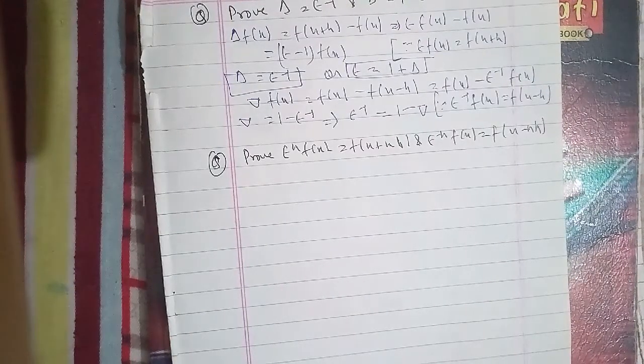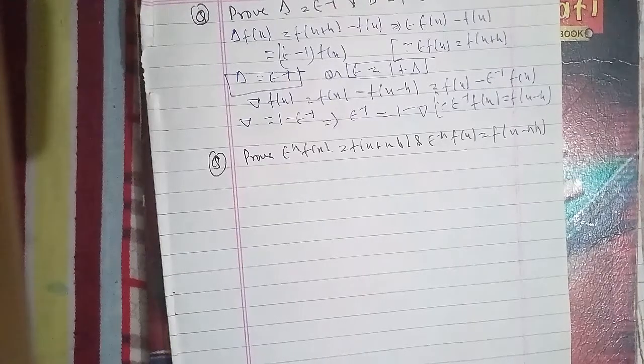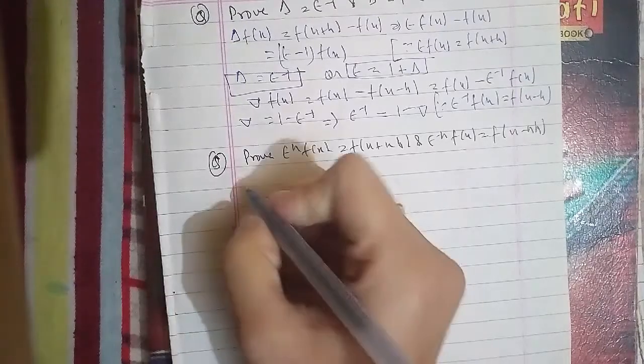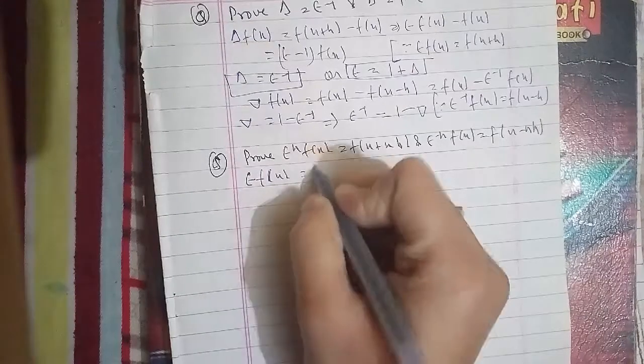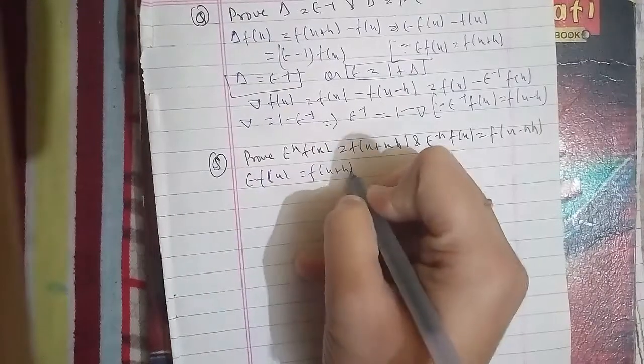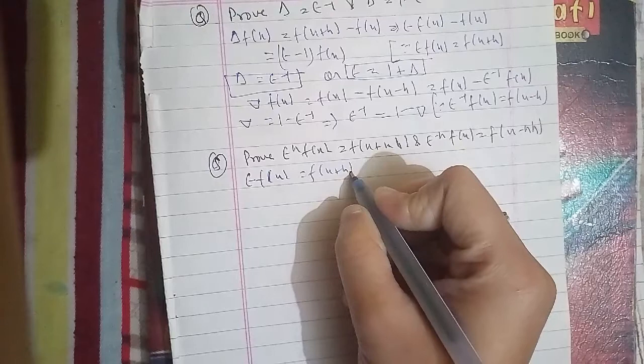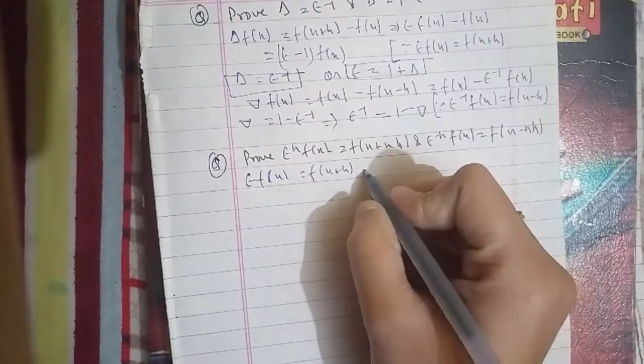So we go ahead for the same. Consider E f(x) equals f(x plus h). In this expression you have to replace x by x plus h.